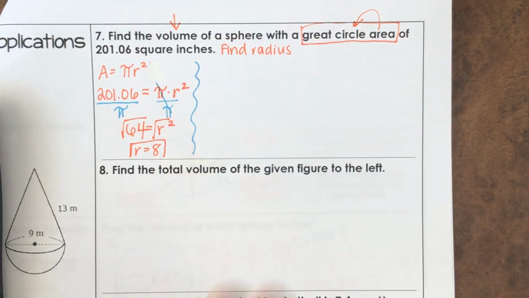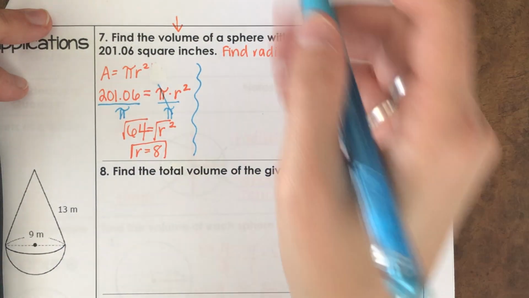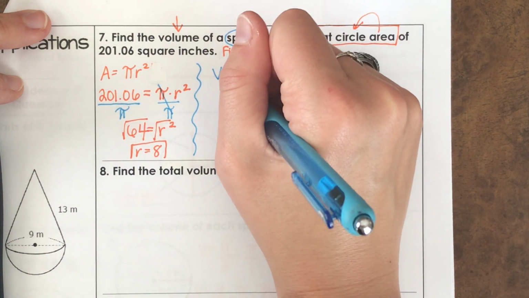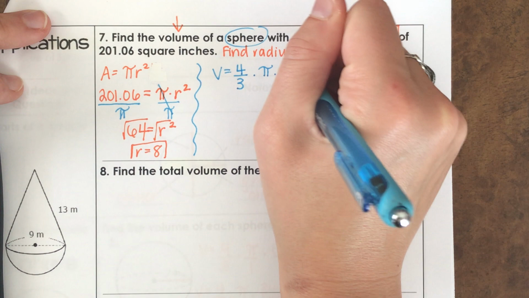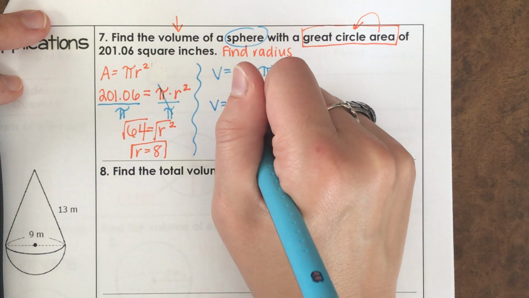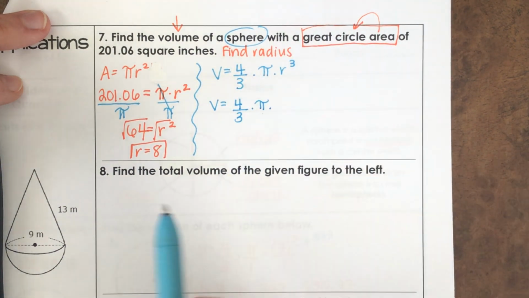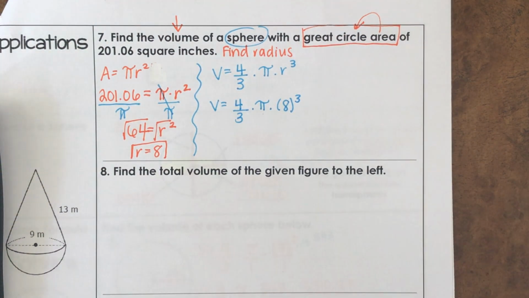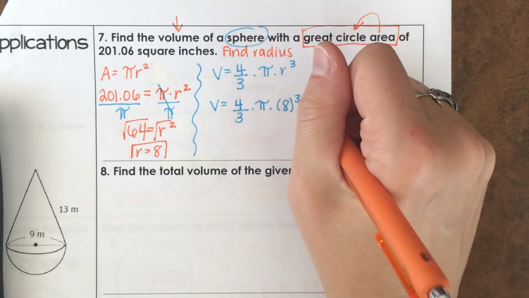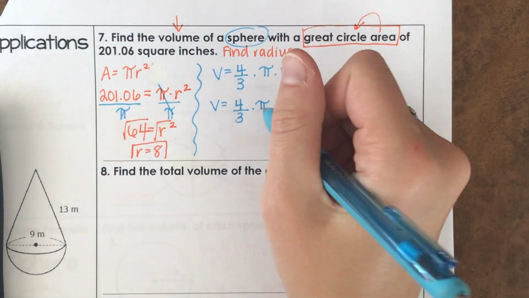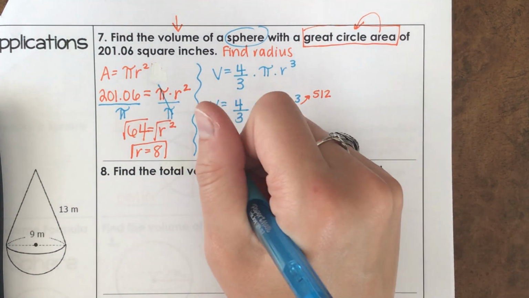So to find the volume, I've got a sphere. My formula for a sphere is volume equals 4/3 times pi times r cubed. Now we're going to plug in our info. 4/3 pi, my radius is 8, so I'm going to do 8 cubed. 8 cubed means 8 times 8 times 8. That gives me 512. I believe I should check that. Yep. Okay, 512.